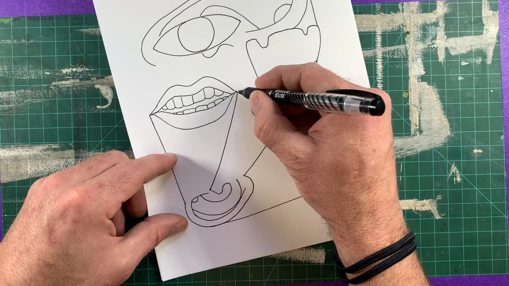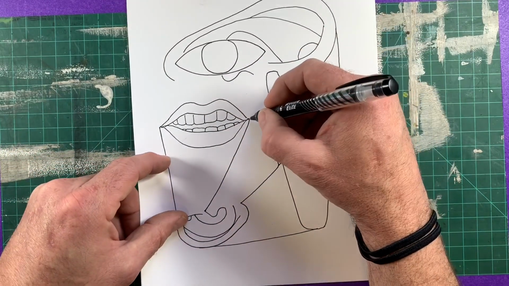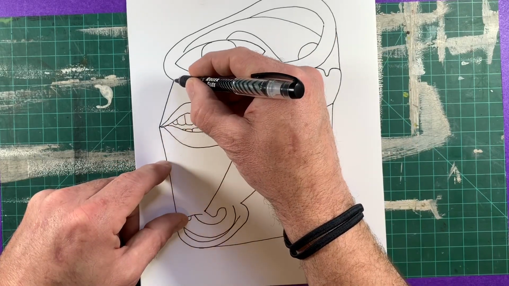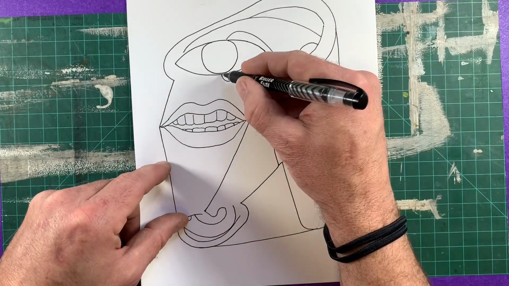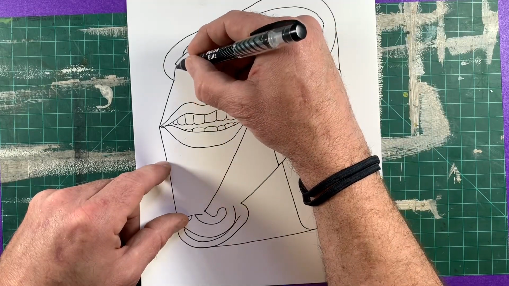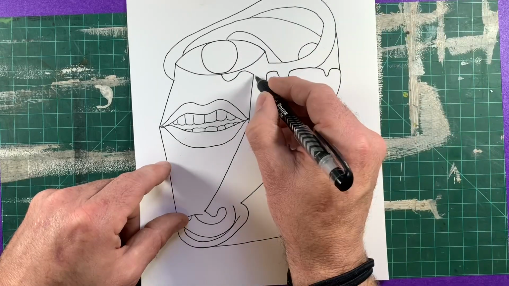Again, I'm just choosing little spots where the line ended and I'm attaching them. It's kind of fun. You just find all these different areas. What that does too is it brings these elements together and it breaks up the space a little bit.